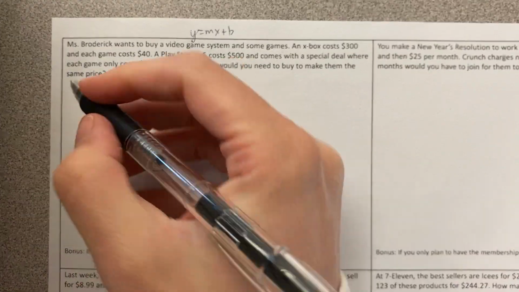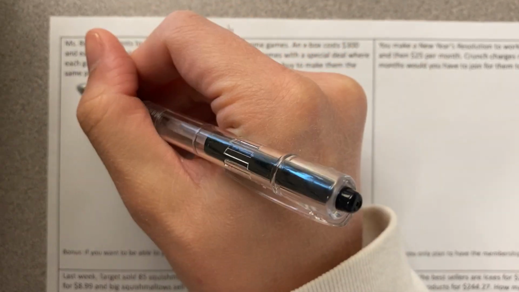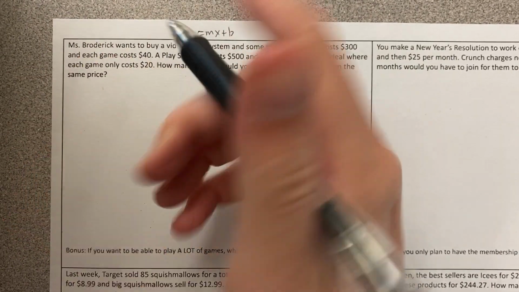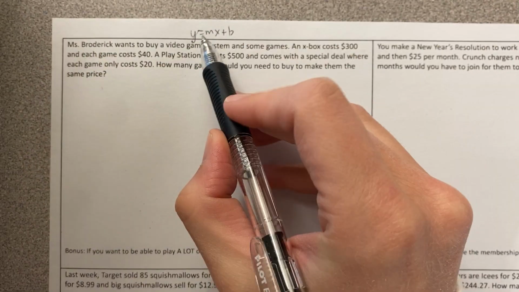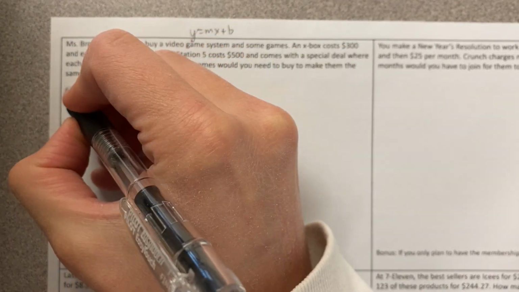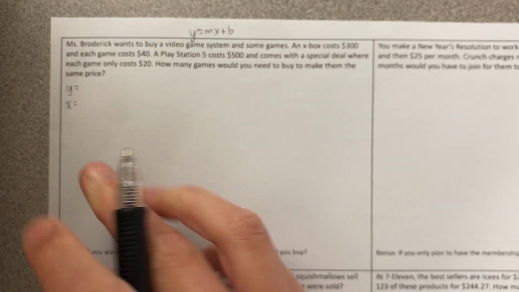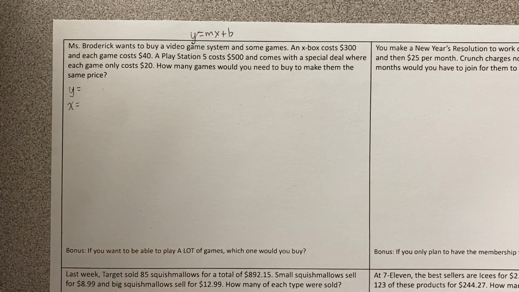So let's start with defining my variables, and this is a little bit trickier. Because we're so comfortable with y and x in y equals mx plus b, I would actually recommend sticking with y and x. It's a little silly to change up, but I just find it a little bit easier.